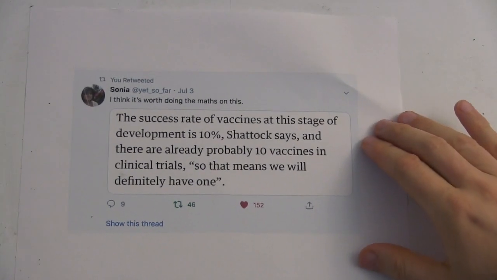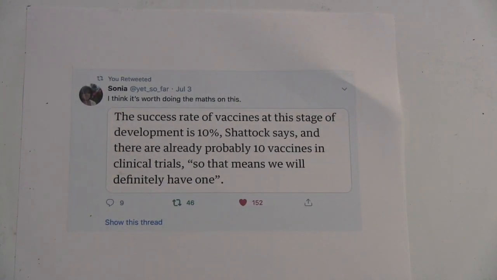All right, so let's move that on camera. So this is what we looked at in the first video. I saw this week: the success rate of vaccines at this stage of development is 10%, Shattuck says, and there are already probably 10 vaccines in clinical trials, so that means we'll definitely have one. So you identified that this might not be true, right?